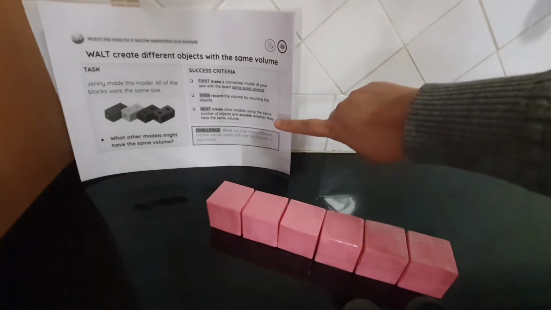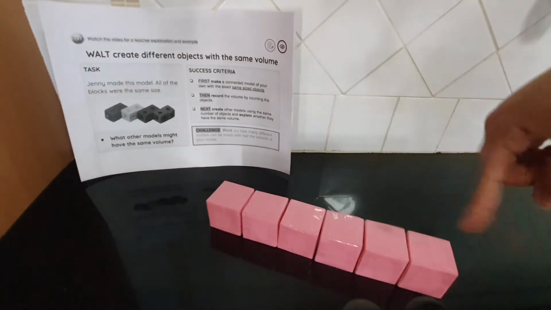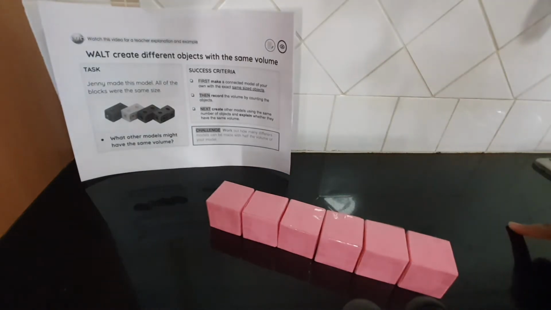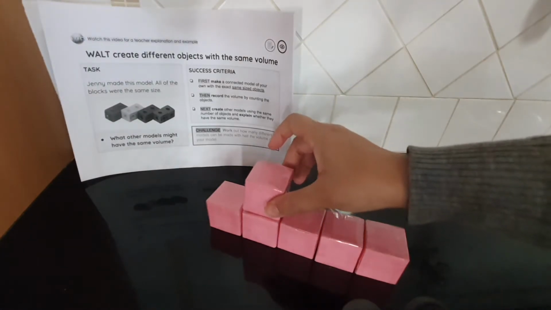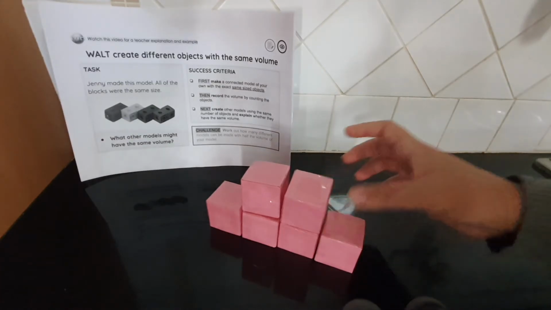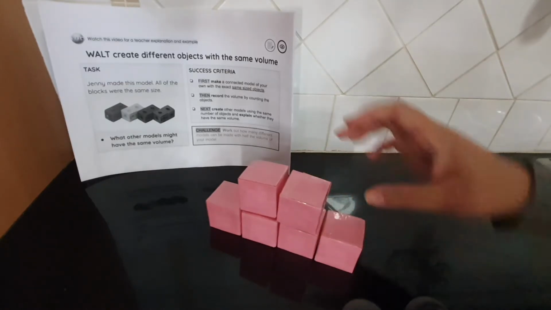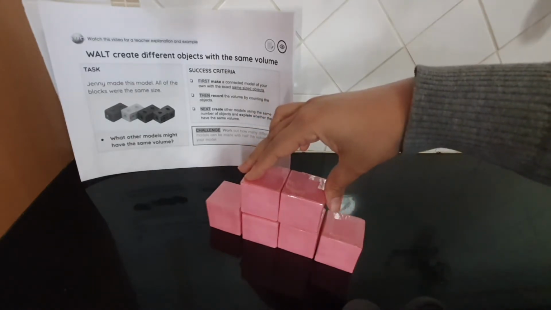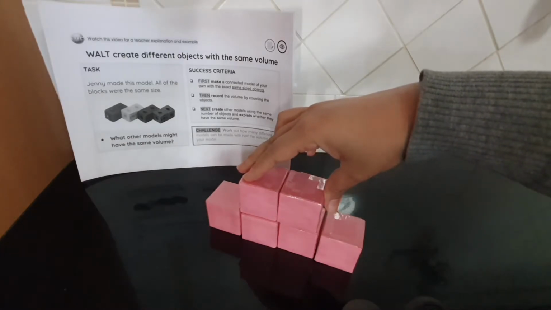The next step says to create other models using the same number of objects and to explain whether they have the same volume. So I need to keep my 6 cubes, but I need to create different objects using these 6 cubes. So that means I can change them around a bit, but still have the same amount of cubes. So imagining again that they're super glued together. If I had changed the formation to create a new object, which is this now, does the volume remain the same? Have a think about it.